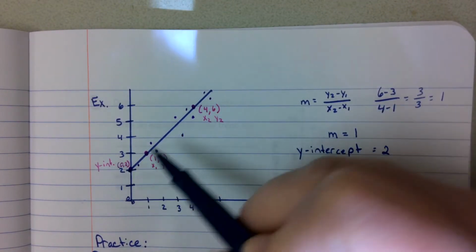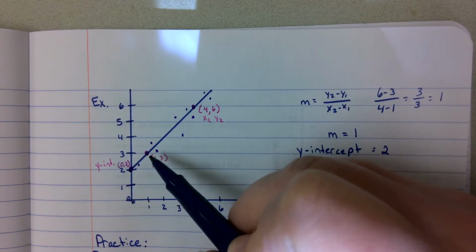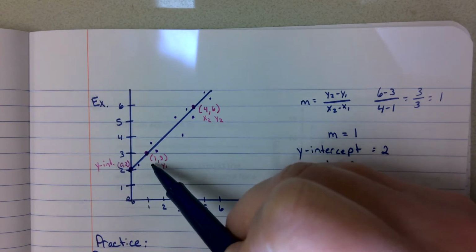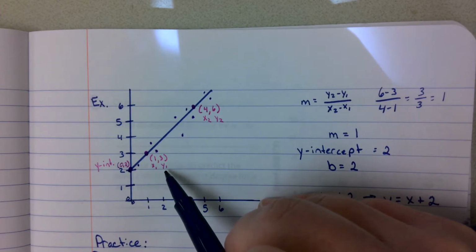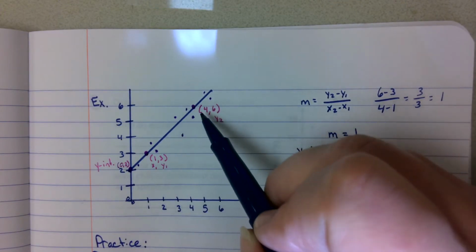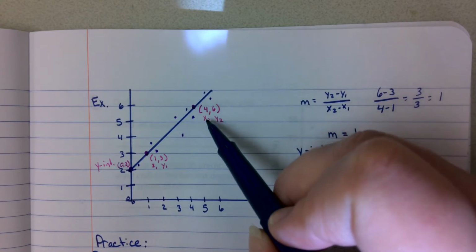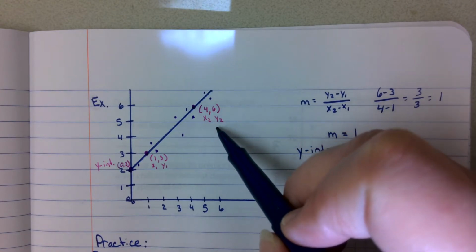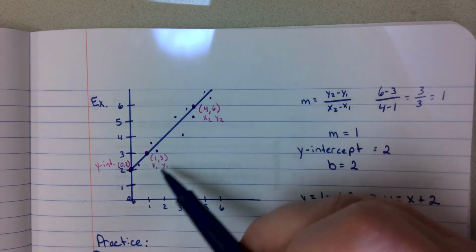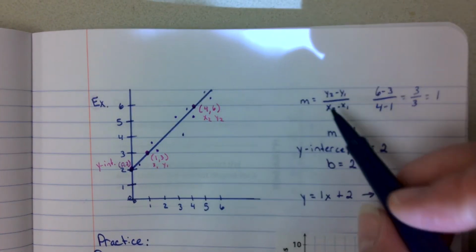So what I found was I was able to come up with a point here at (1, 3). So I labeled that x sub 1, y sub 1. And then I have another point at (4, 6). So I labeled that x sub 2, y sub 2. And these are the points that I used to find my slope.